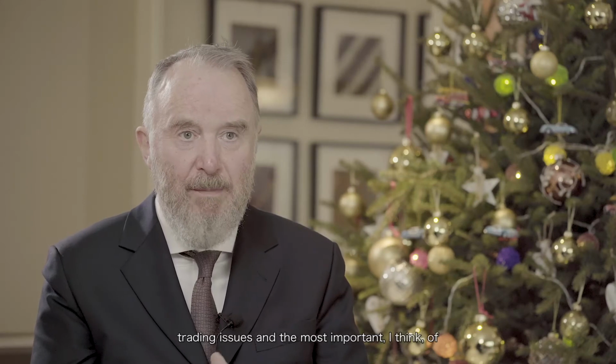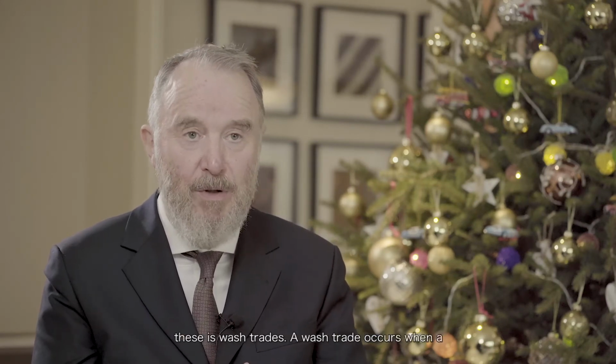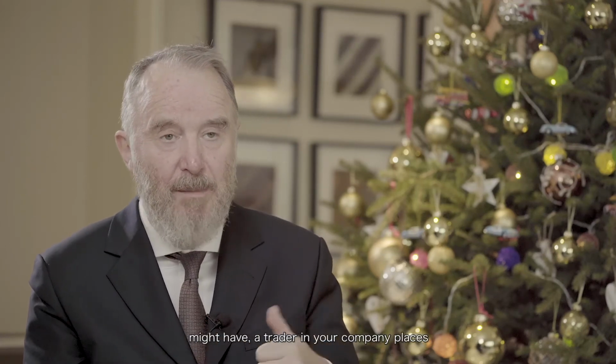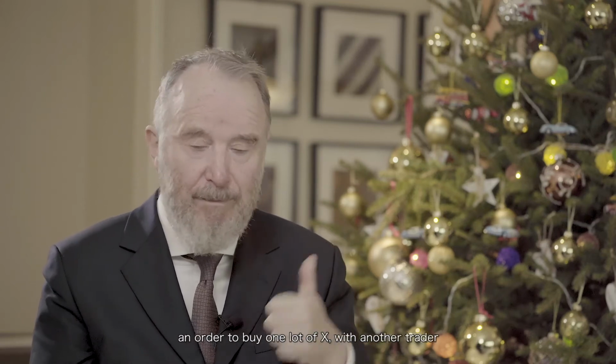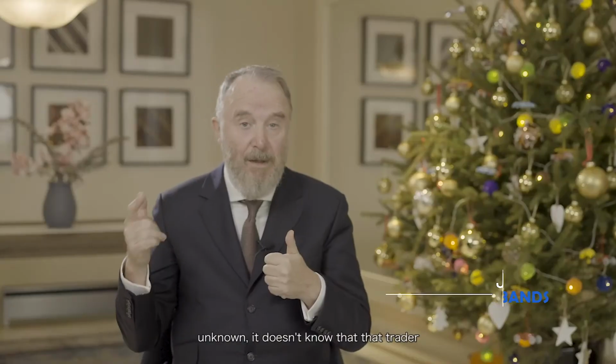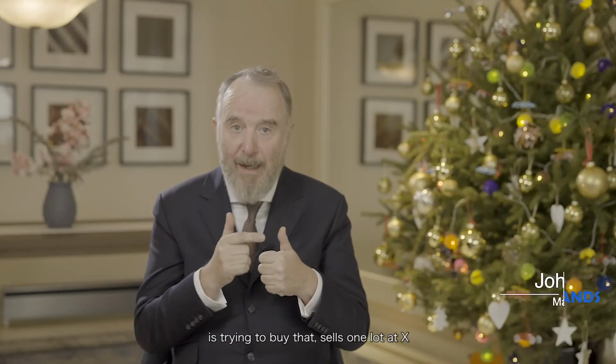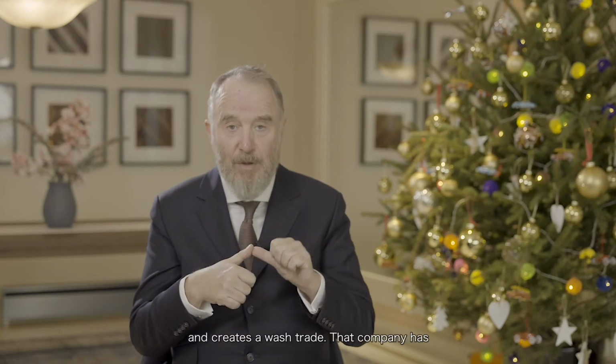And the most important, I think, of these is wash trades. Now, a wash trade occurs when a client company trades with itself. So typically you might have a trader in your company place an order to buy one lot of X, and another trader, who doesn't know that trader is trying to buy there, sells one lot at X and creates a wash trade.